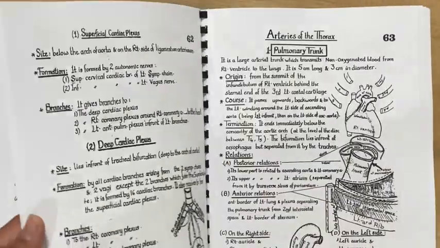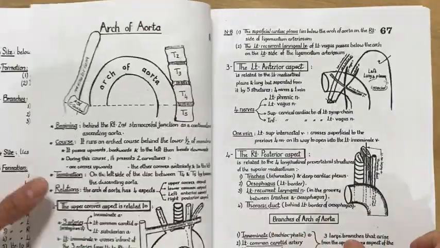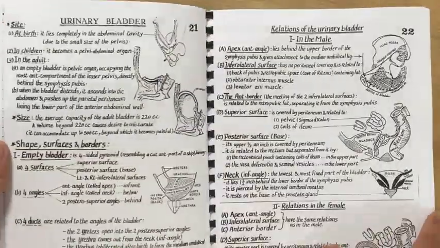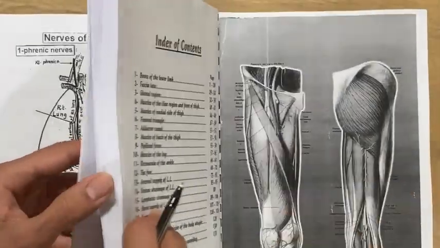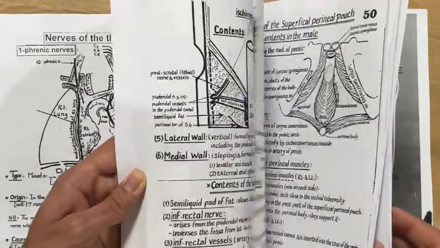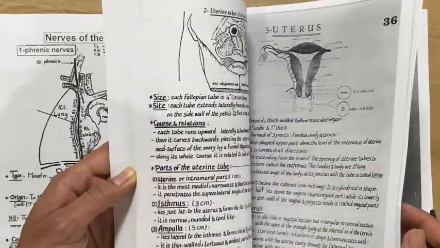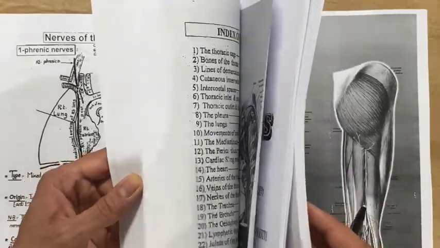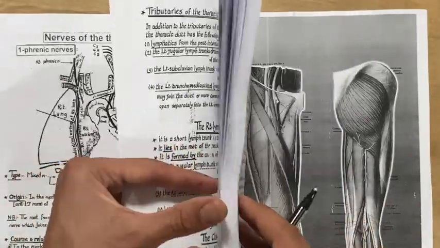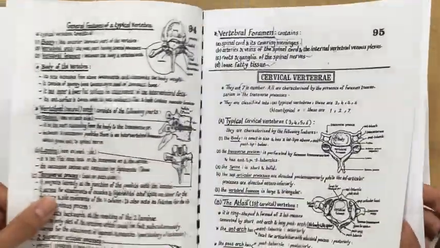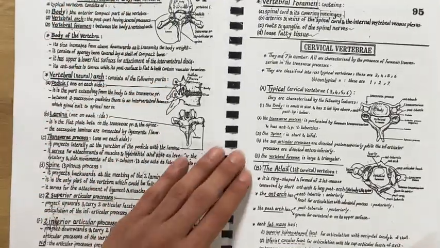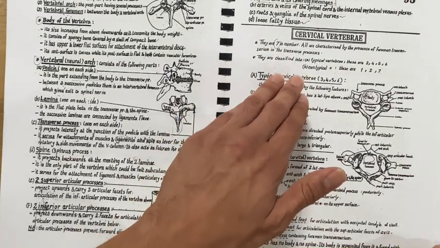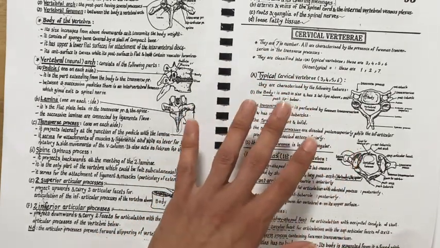So just to cap on how you should answer this: first we go into the general characteristics, then we dive into the differences across the vertebrae on the characteristics that I mentioned.